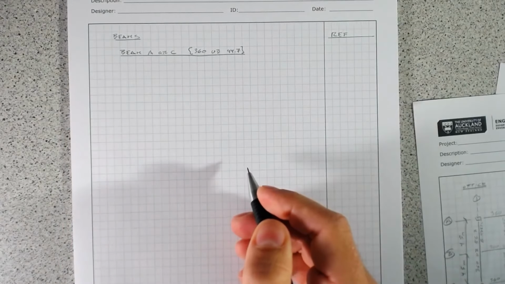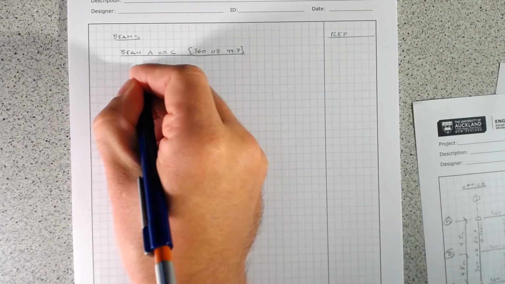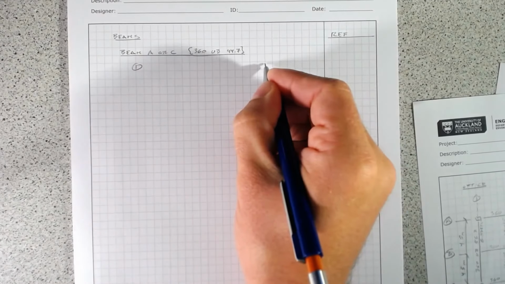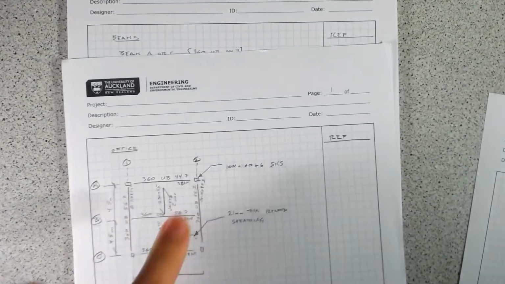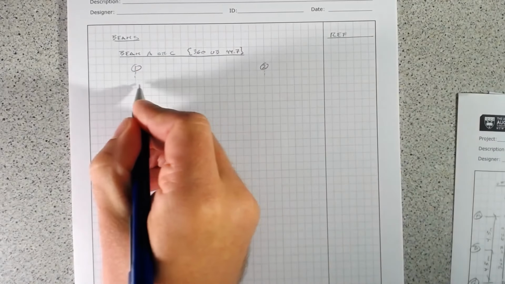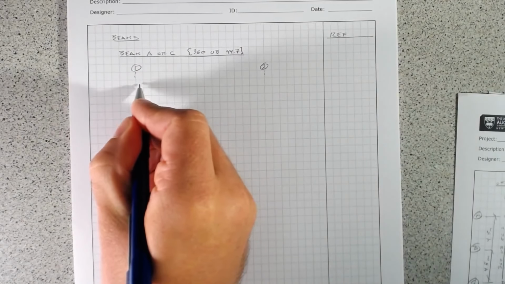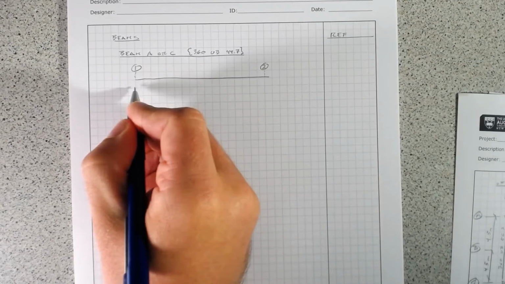So we'll put some grid lines on here. We'll have our grid line 1 and our grid line 2. And we've got some loads.